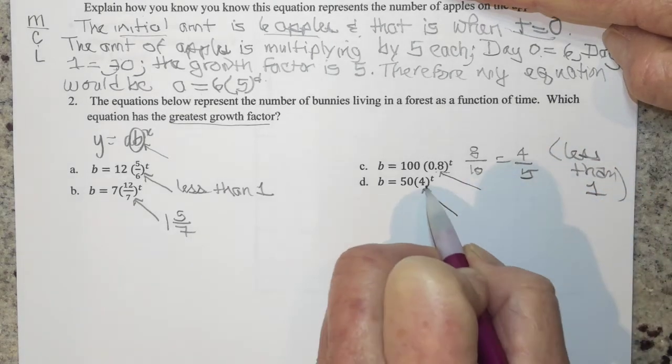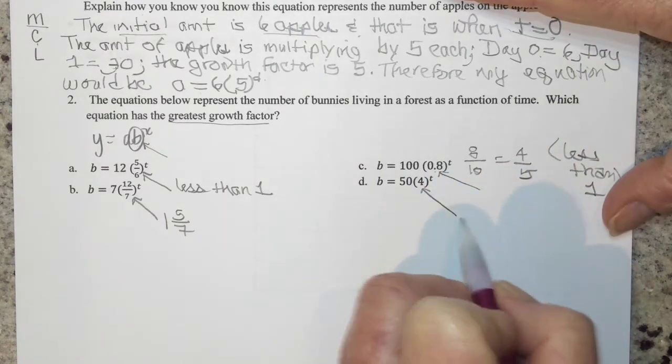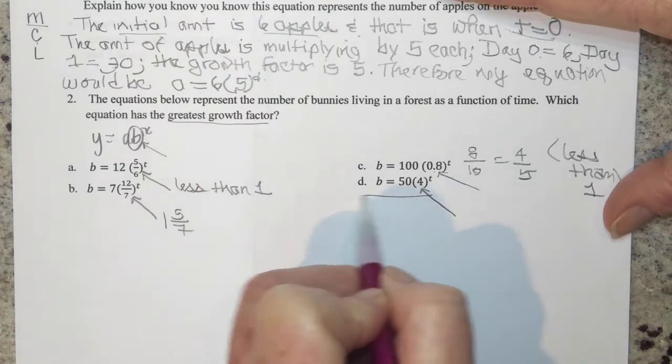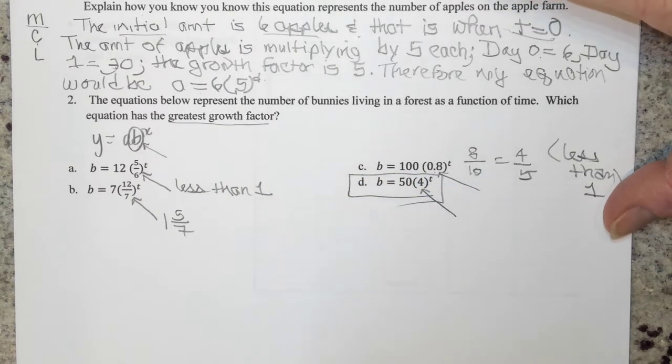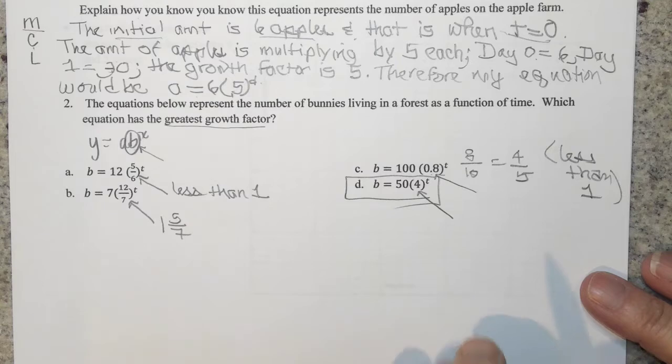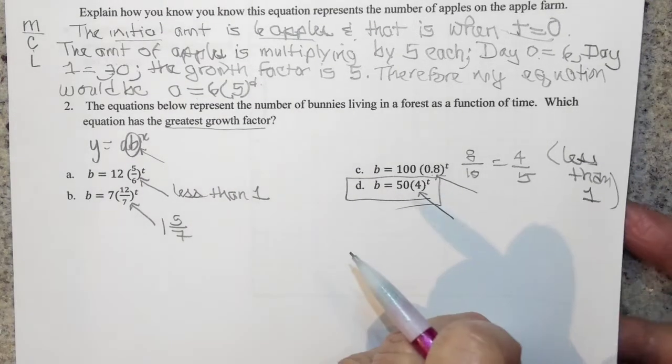And then this last one is 4. So 4 is a whole number. It's bigger than all the other numbers. So basically D is my equation with the largest or the greatest growth factor. Okay, moving on to the next page.